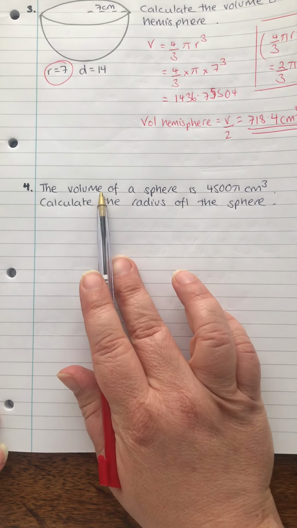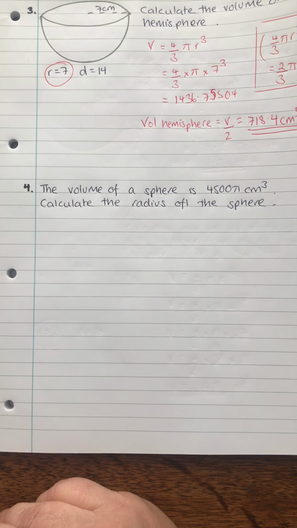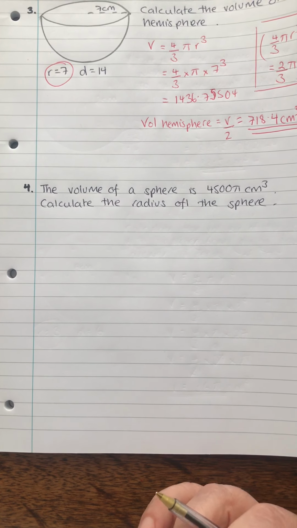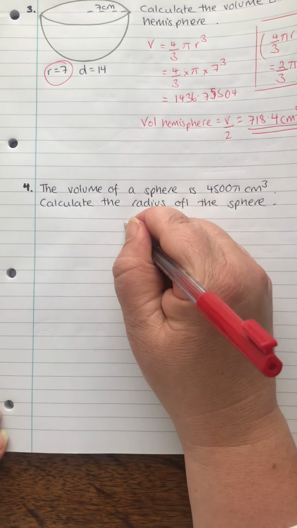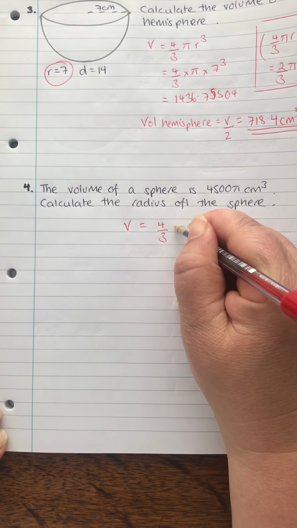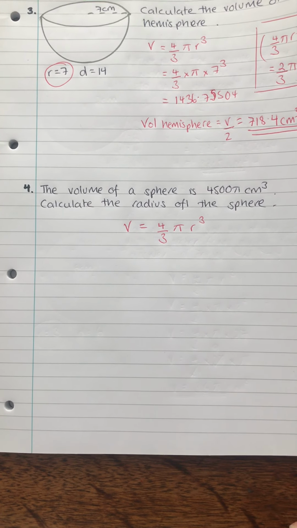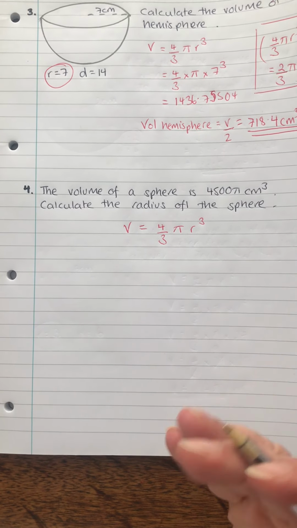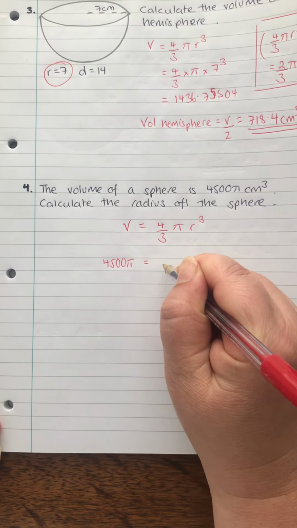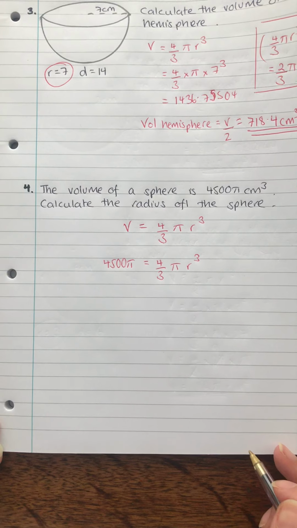Okay, so my final example then, the volume of a sphere is 4,500 pi centimetres cubed. Calculate the radius of the sphere. So quite a classic question where it's really asking us to work backwards. Let's start with the formula. Volume is equal to 4/3 pi r cubed. I know I said at the start you don't need to learn it. By now you should be getting quite familiar with it though. Let's fill in what we know. My volume is 4,500 pi, and that is equal to 4/3 pi r cubed.